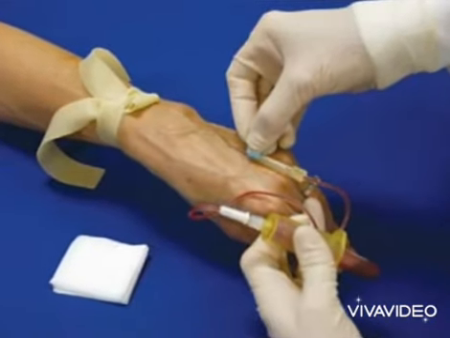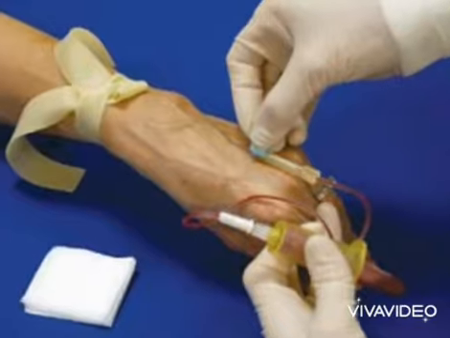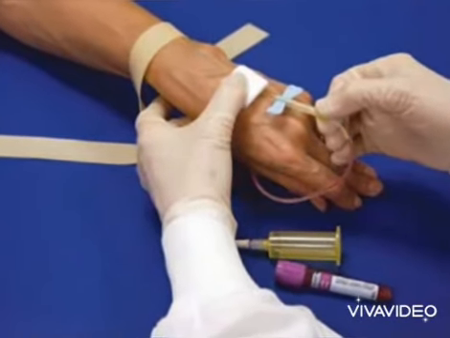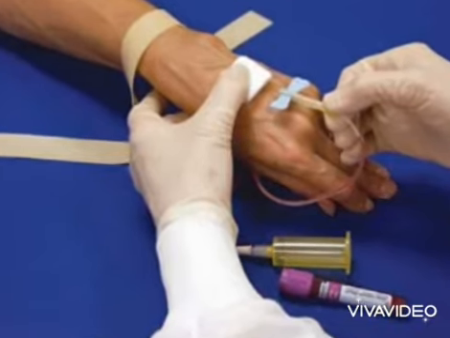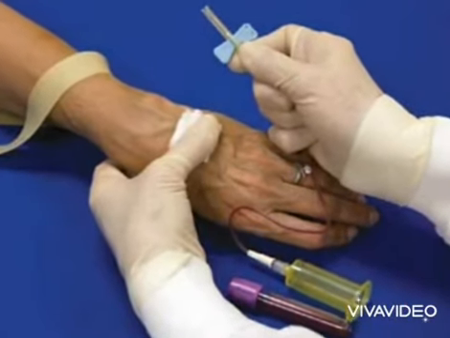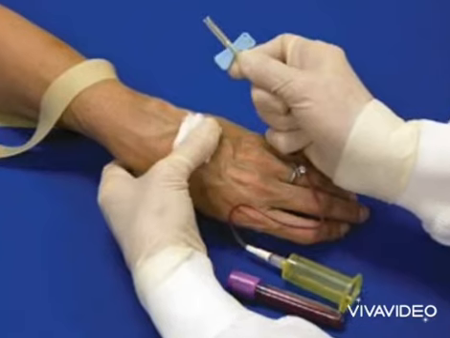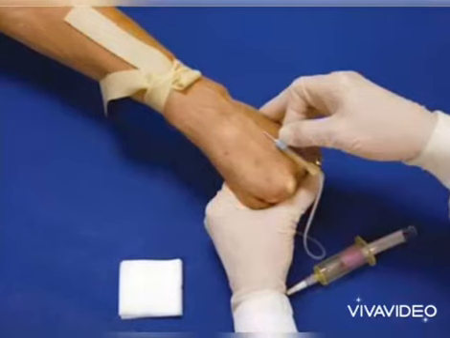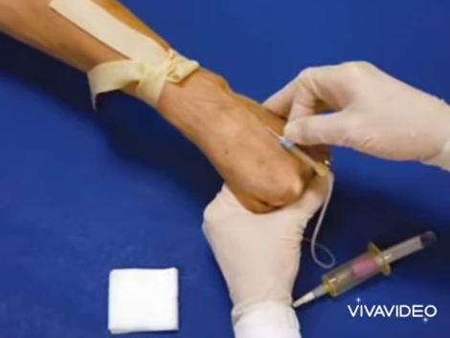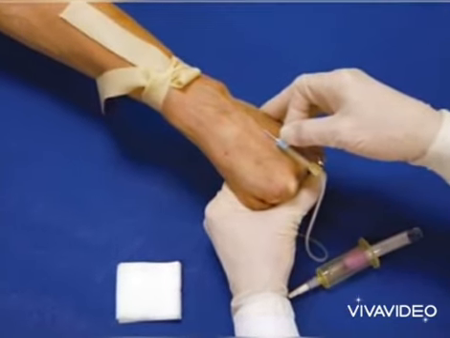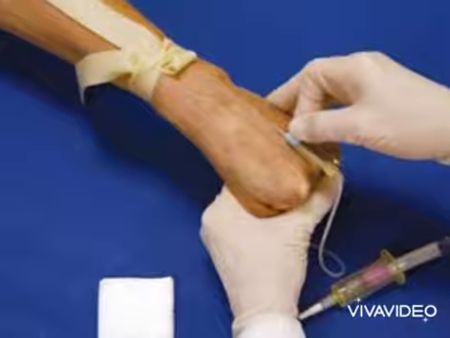9. Reapply tourniquet. Hold the winged portion of the butterfly between your thumb and index finger. Cradle the tubing and holder in dominant hand. Uncap and inspect needle. 10. Anchor the vein. Insert the needle at 10 degrees or less. You should see a flash of blood. Seat the needle within the vein.